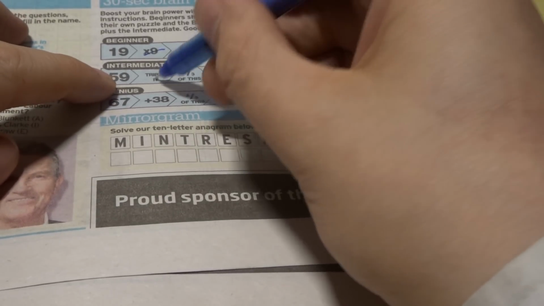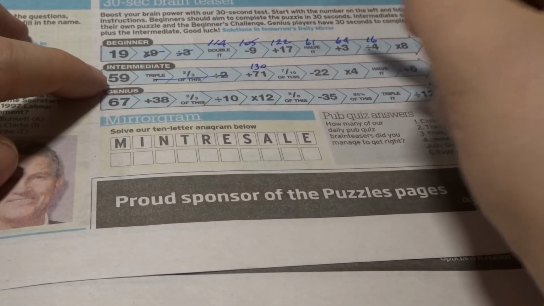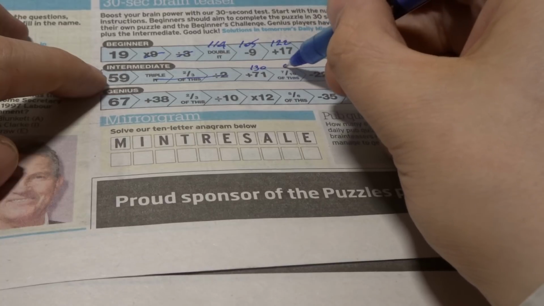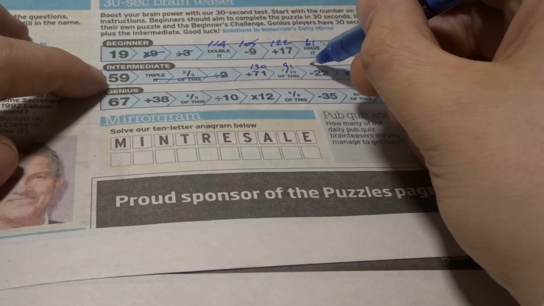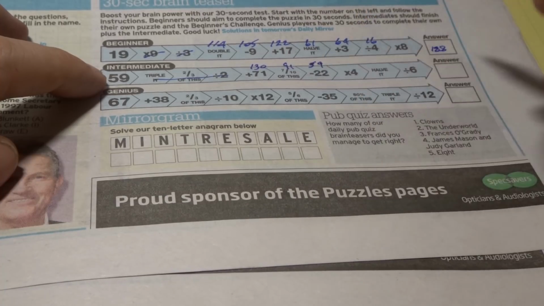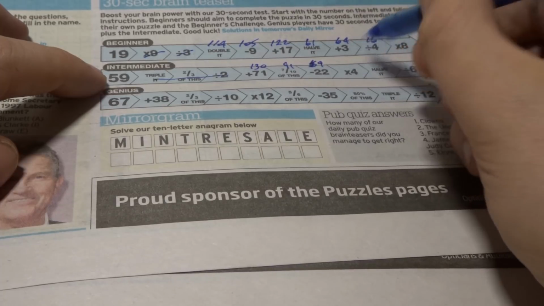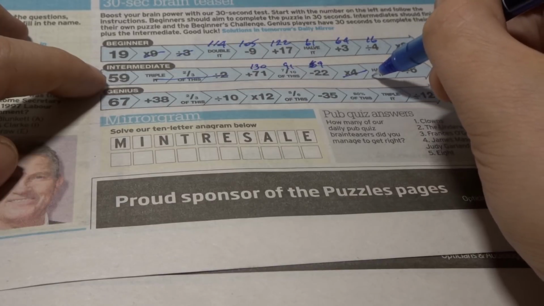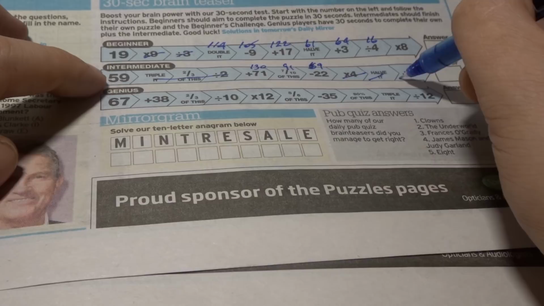59 triple divided. That's just 1. Plus 71 is 130. 7 tenths. 1 tenth is 13. 7 13s are 91. Take away 22 is 69. And times 4, half of that is times 2. Divided by 6 becomes a third.